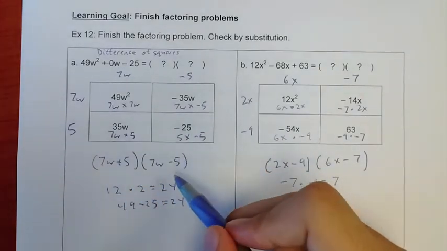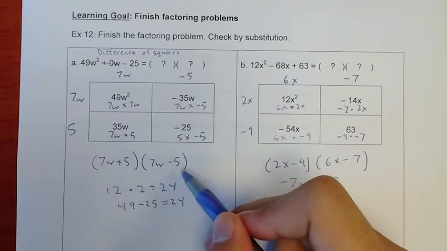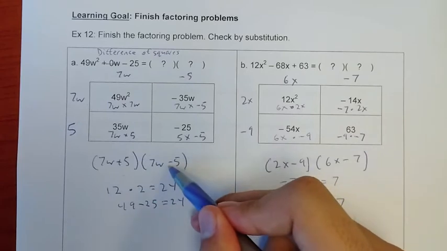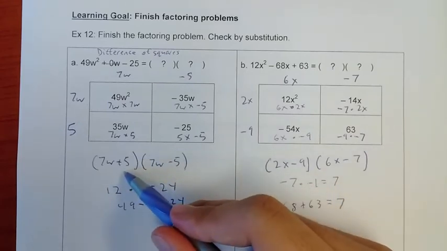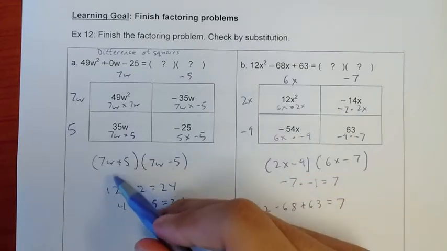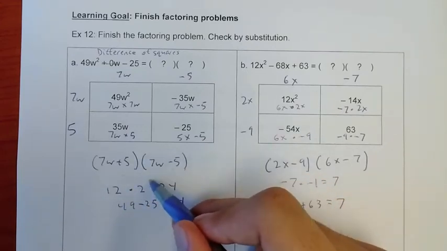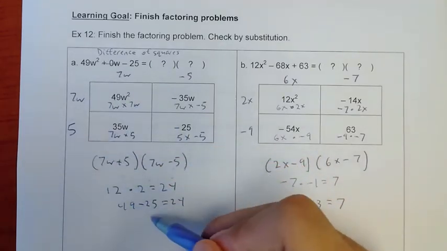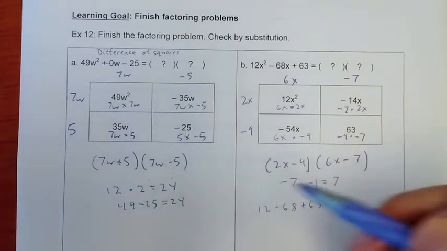And remember that for difference of squares, the two factors are almost exactly the same, except for a single change in the sign here with a plus 5 versus a minus 5. And to check by substitution, 7 plus 5 is 12, 7 minus 5 is 2, 12 times 2 is 24, and 49 minus 25 is 24.